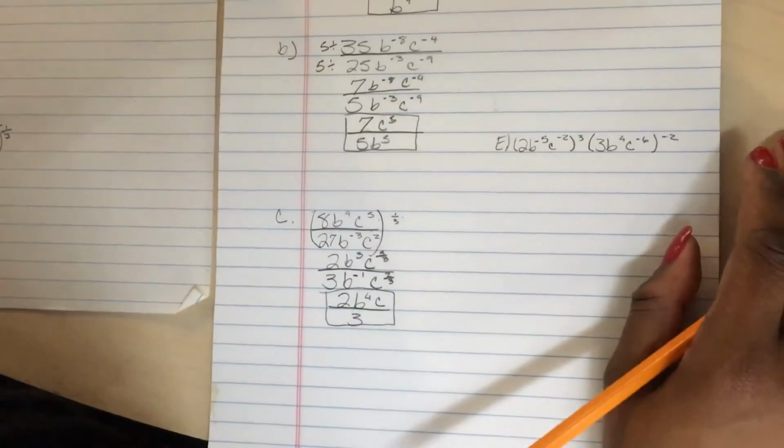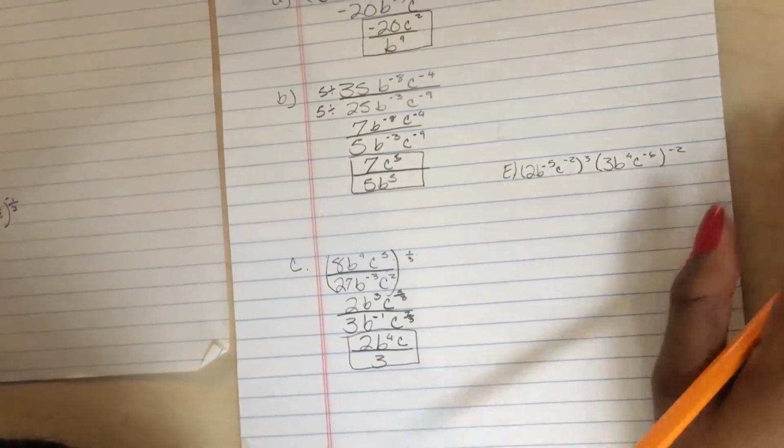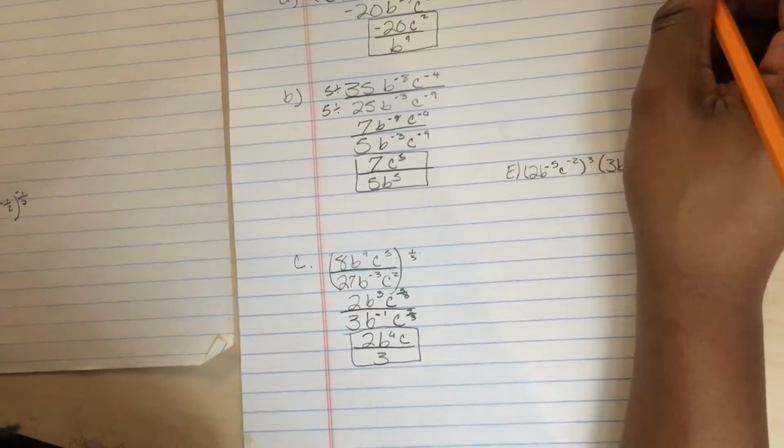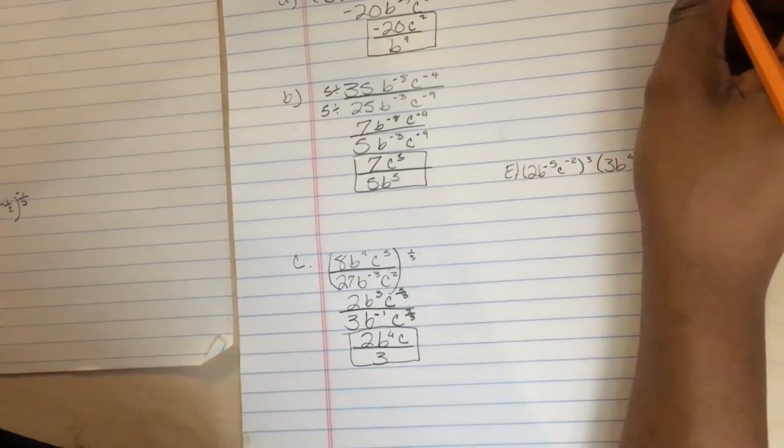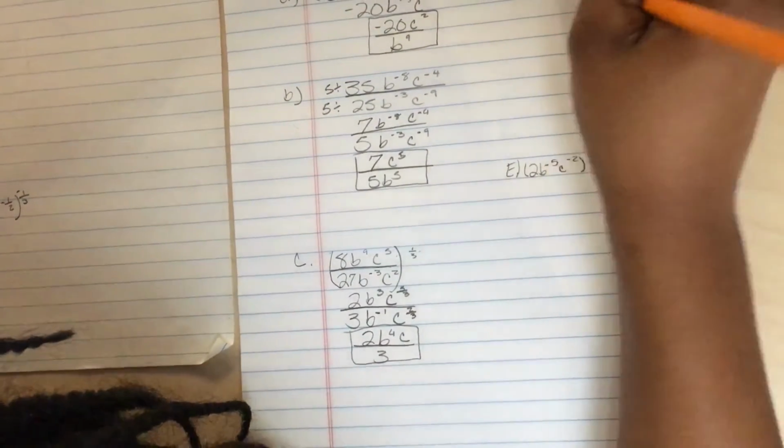Next we have two binomials again, but this one is raised to a negative exponent, so that has to go on the bottom.